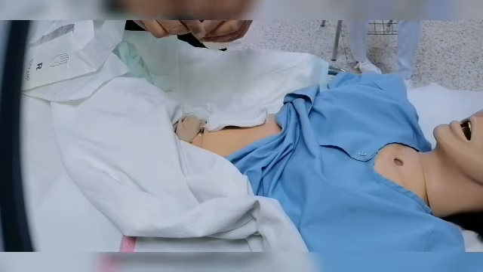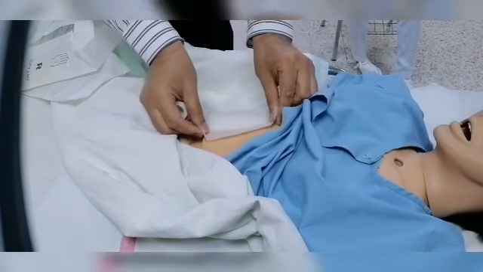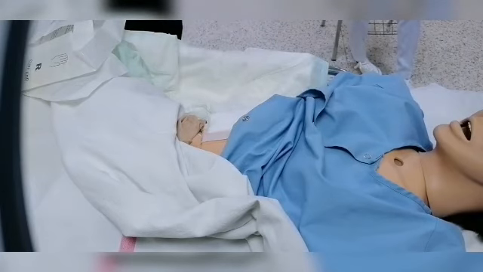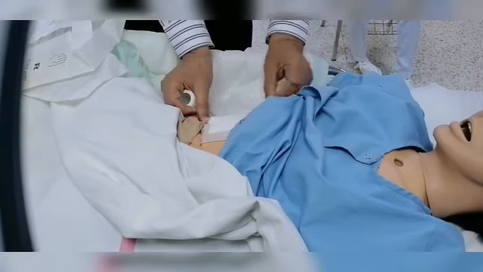So we cut the piece of plaster to suit the size of the dressing, and we will apply it.